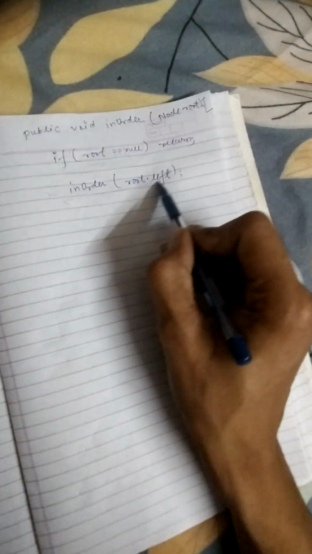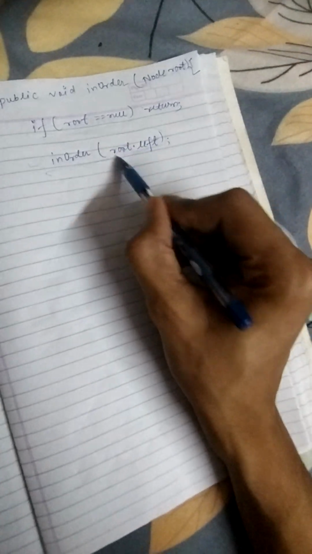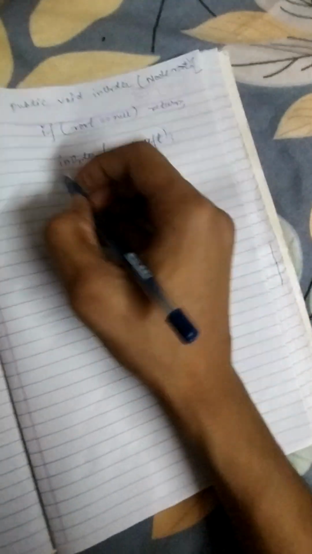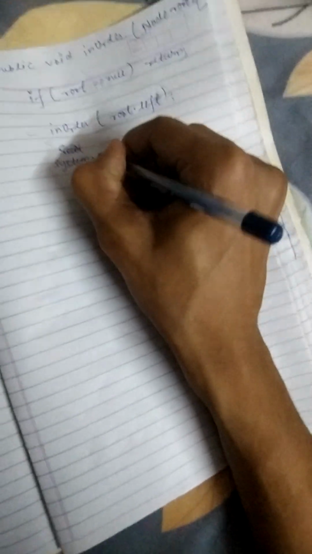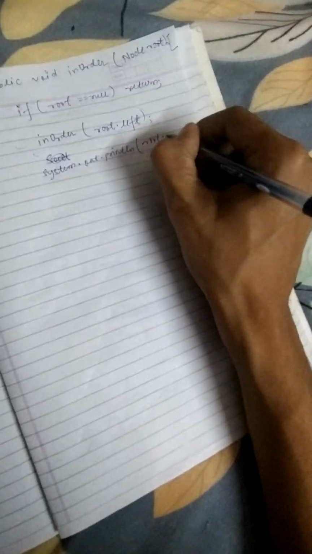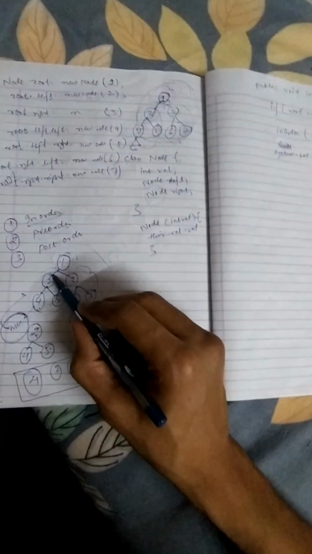So here we are doing the same thing. We are passing the left tree as the argument, and we will be printing System.out.println(root.val), because we have explored this way.